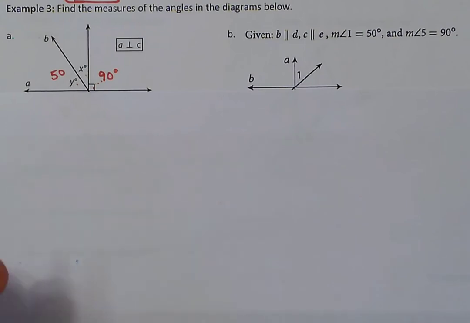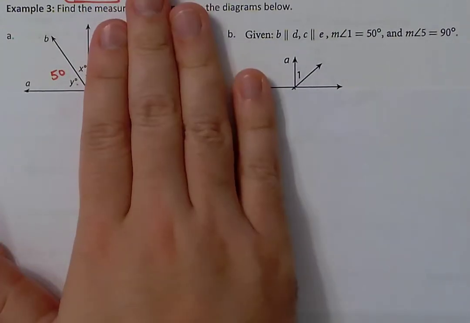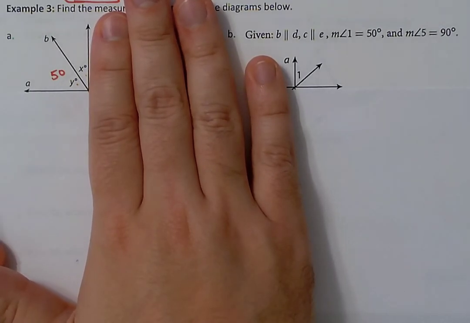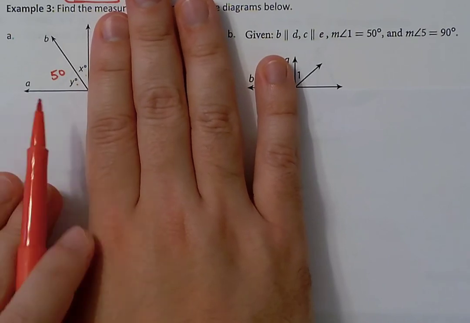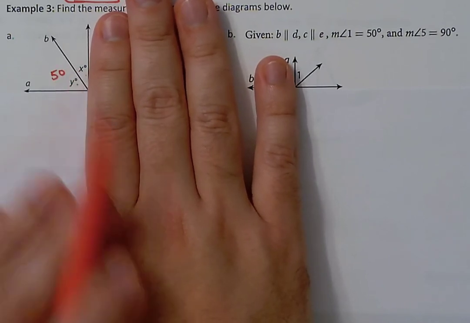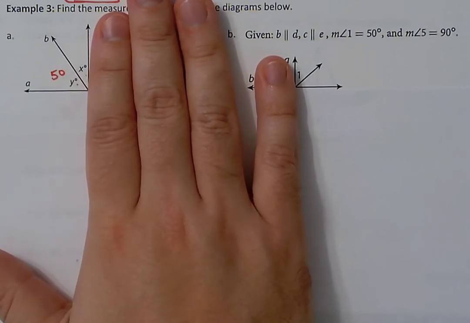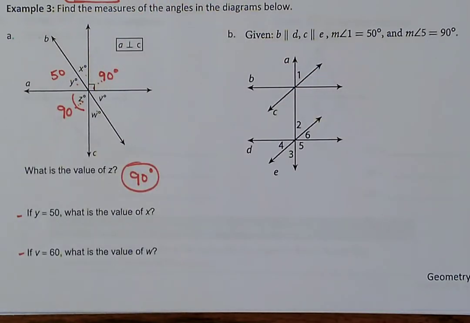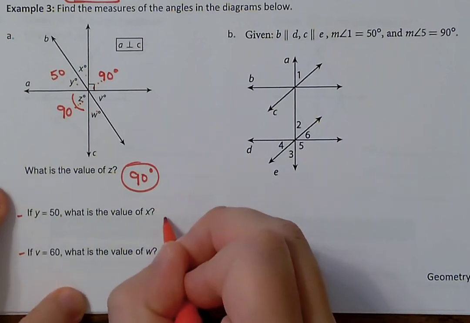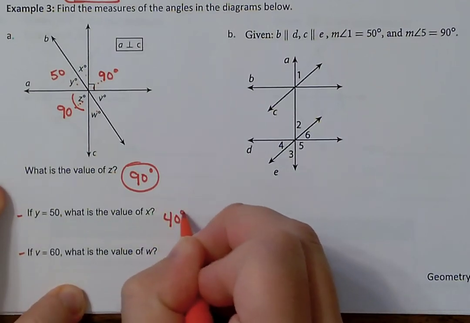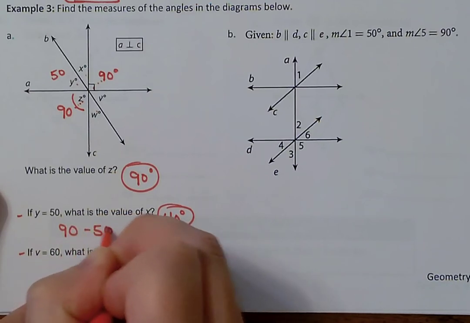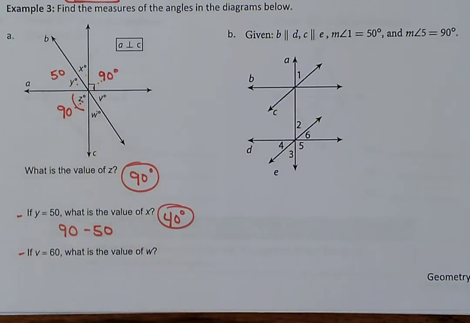Or the other fact I could know is if this is 90, that means this is 90 as well. So these two angles are complementary, which means they add up to be 90 degrees. So 50 plus what equals 90? Well, 50 plus 40 equals 90, so that means x is 40 degrees. We can get that from doing 90 minus 50 to get 40.